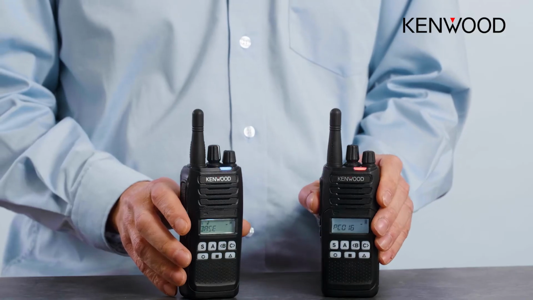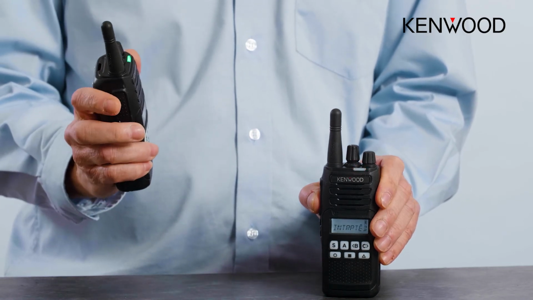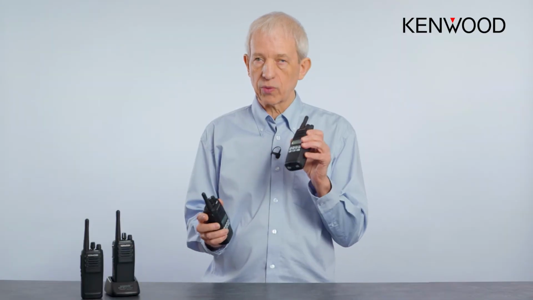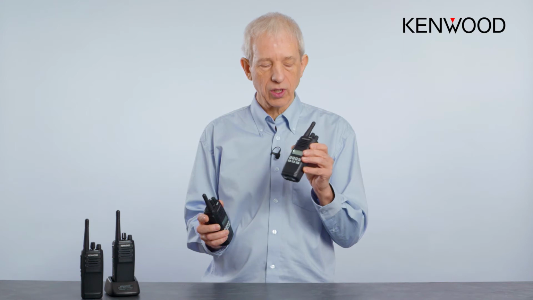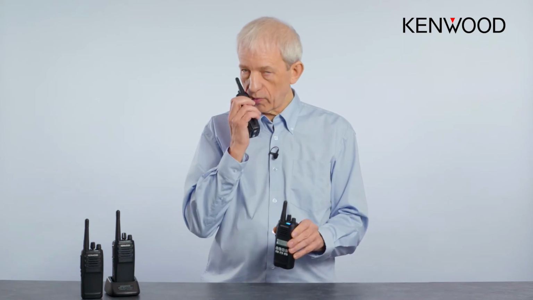When you push PTT on this radio, you can then quickly click PTT on the second radio and it will then interrupt. And this one will have a beep so it knows that it's been interrupted. And then the other calling radio can talk.